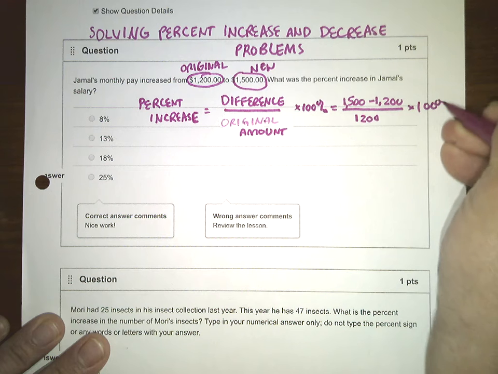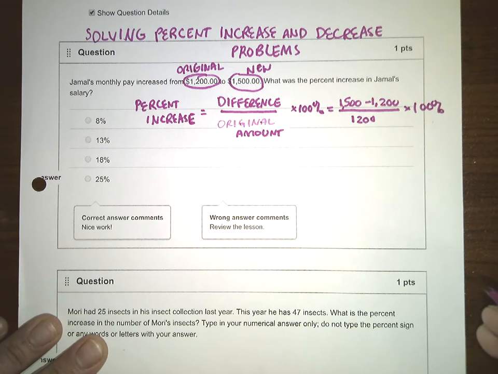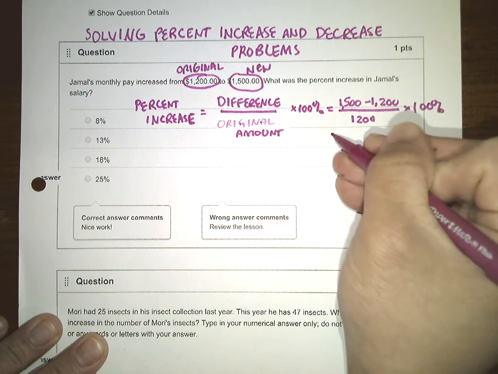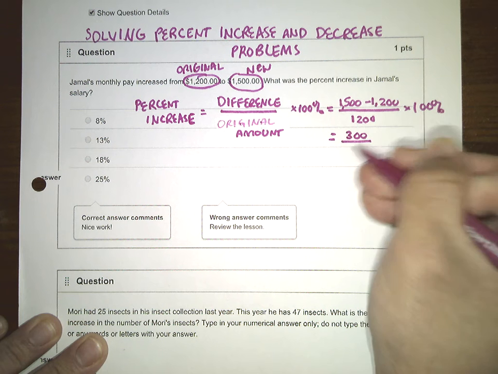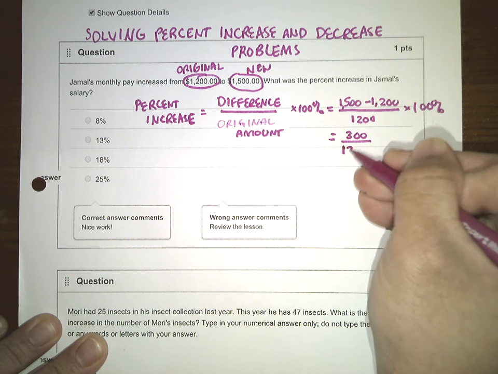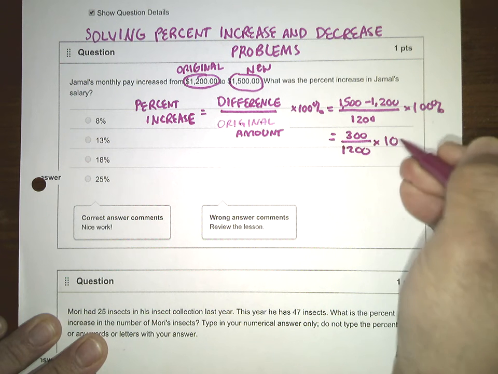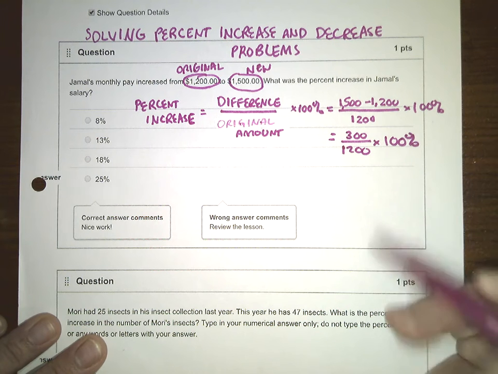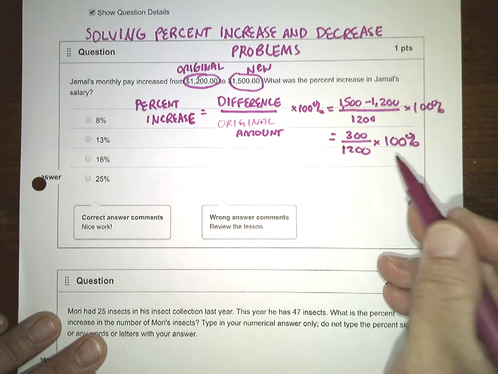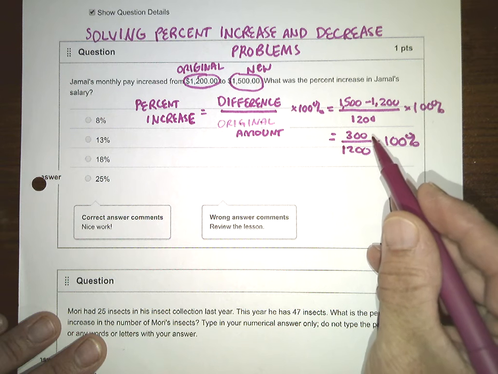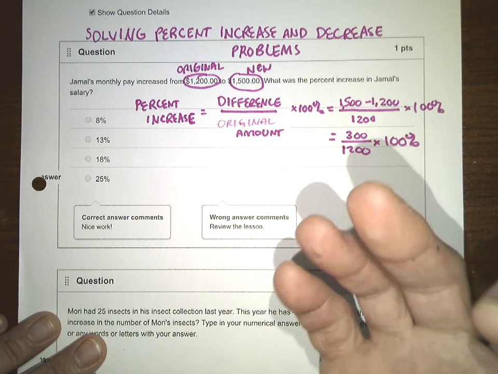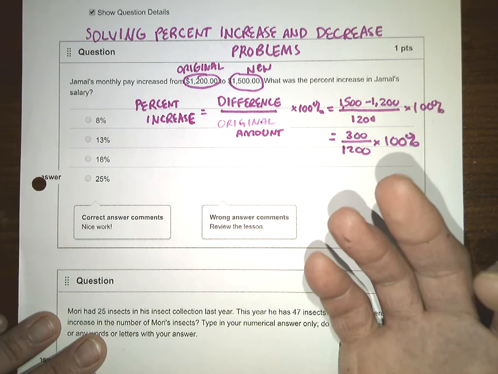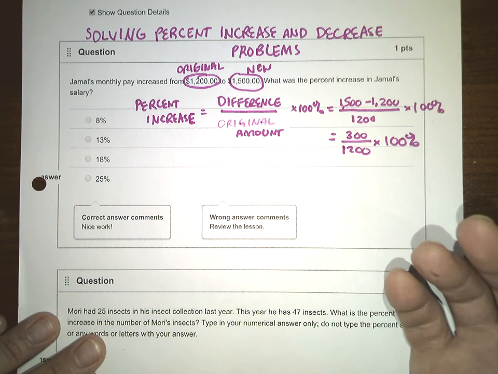All right, so we know that 1,500 minus 1,200 is 300 over 1,200 times 100%. So what that means is that his increase in salary was $300 out of the $1,200 salary that he started with, right?